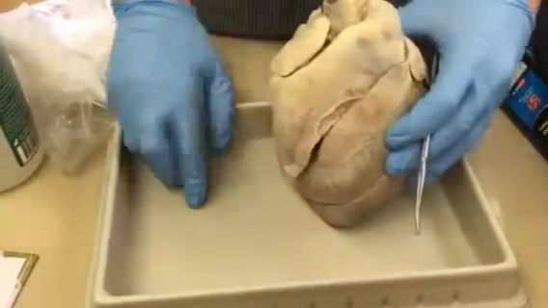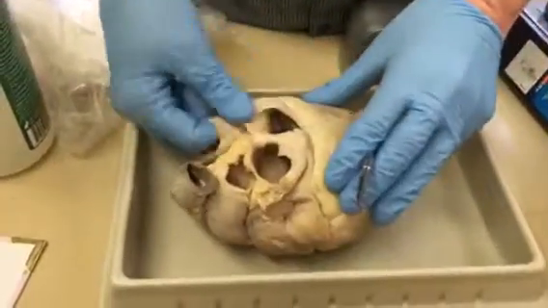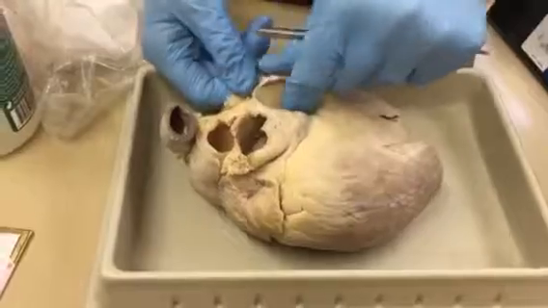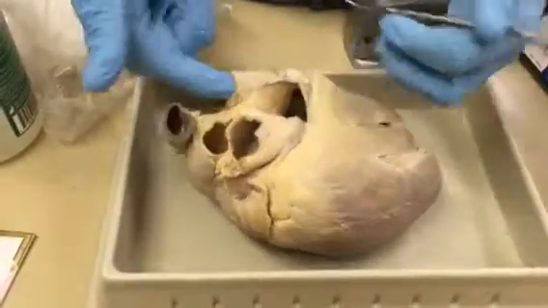Then when you get into the vessels, you want to look and try to figure out where the superior and inferior vena cava are. So this is superior.